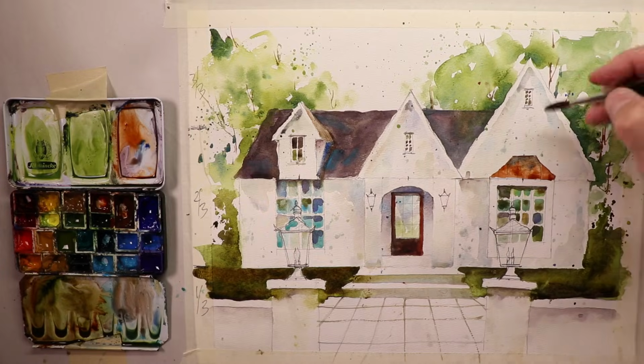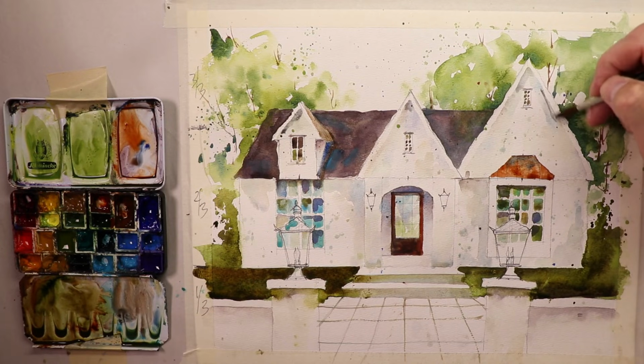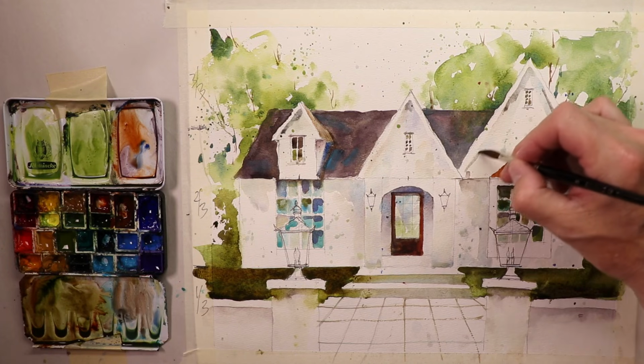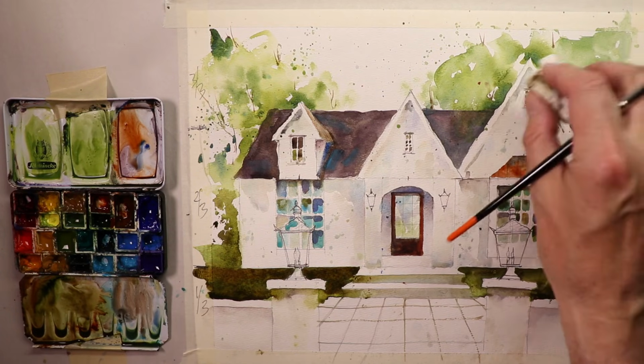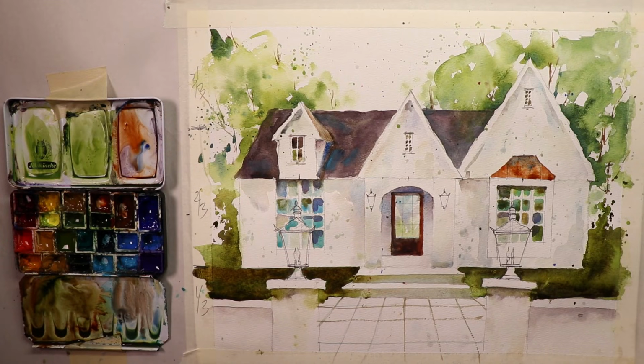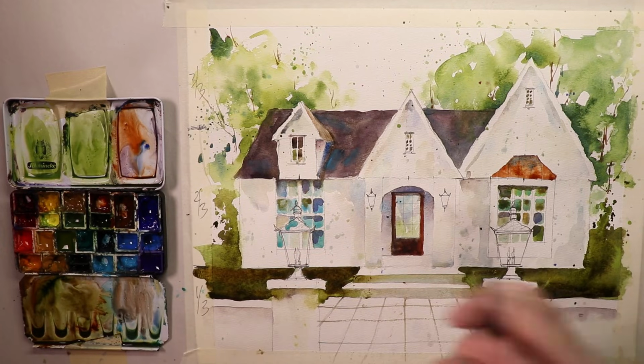Just to accentuate those fascia trims. They're kind of like rake or fascia trims on the gables of the roof. And I think we're going to do our light fixtures next.